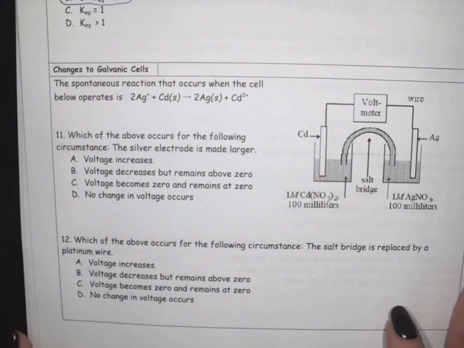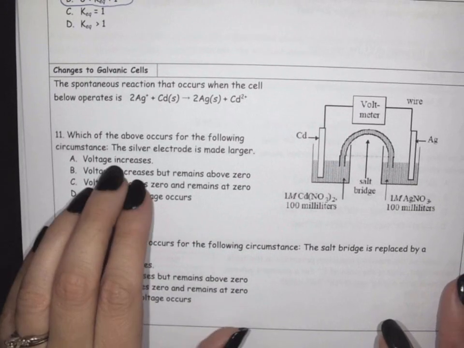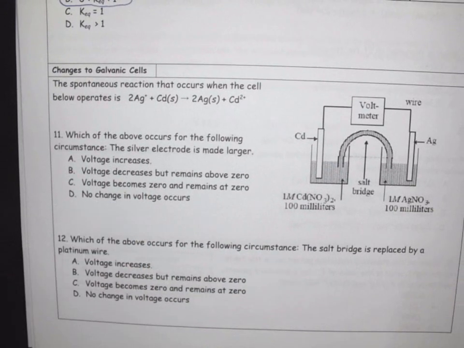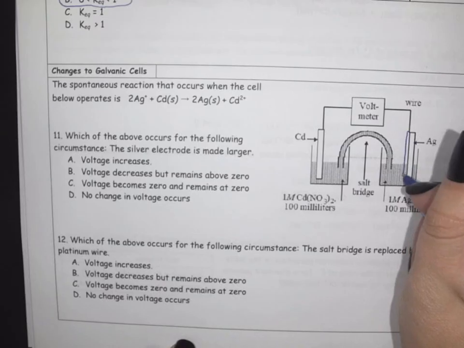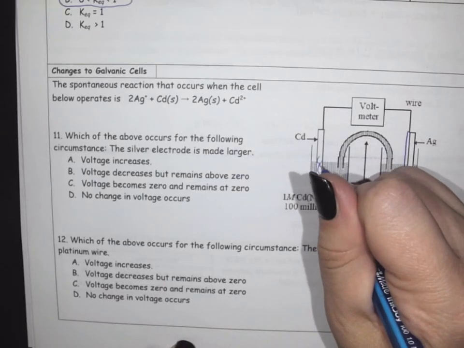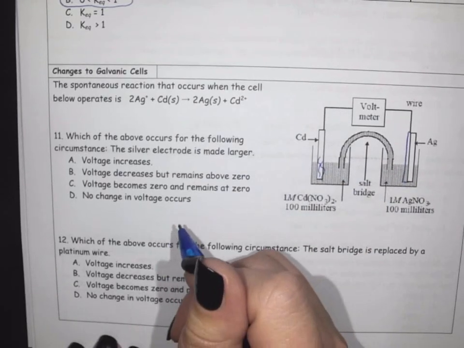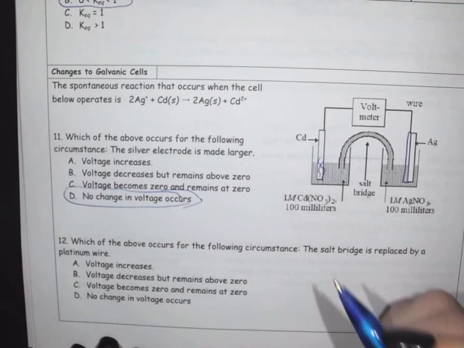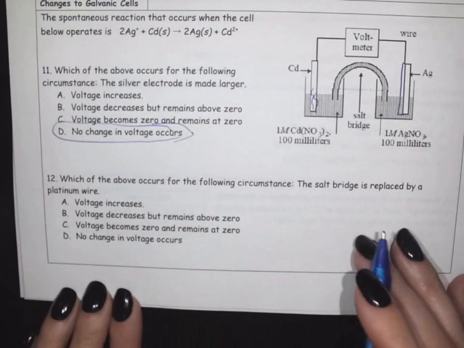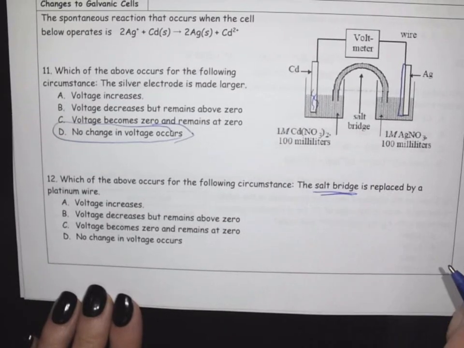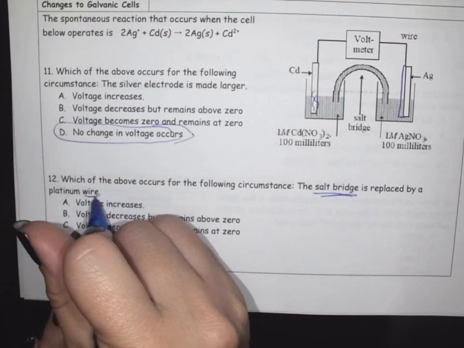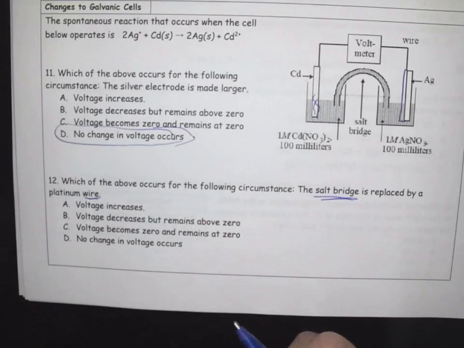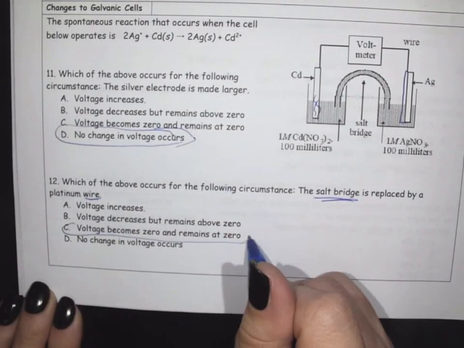Okay. Which of the above occurs for the following circumstances? The silver electrode is made larger. If one of the electrodes gets bigger or one gets smaller, the voltage doesn't change. No change in voltage. However, if the salt bridge is removed or replaced with a wire, then the voltage becomes 0.